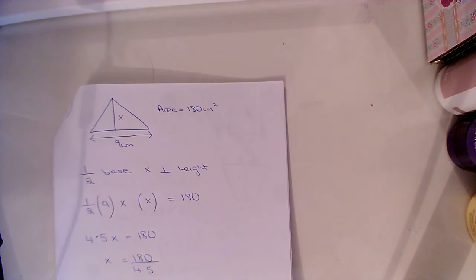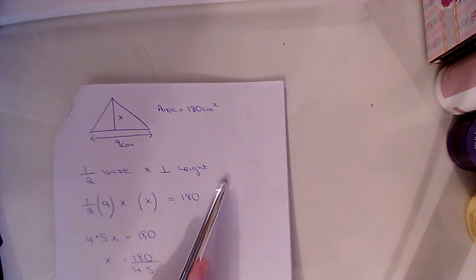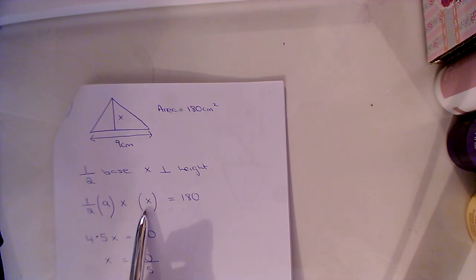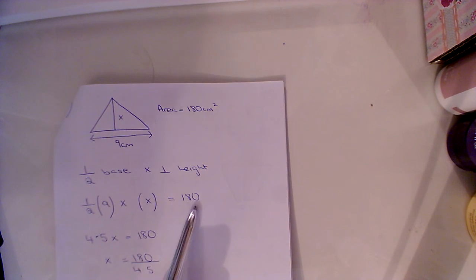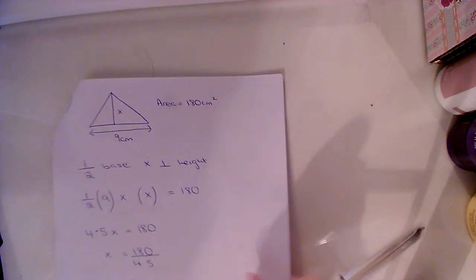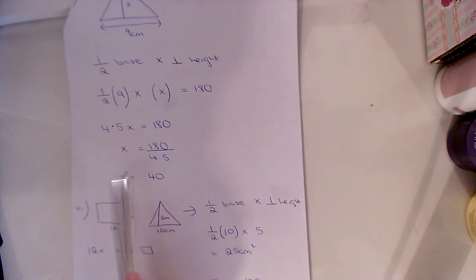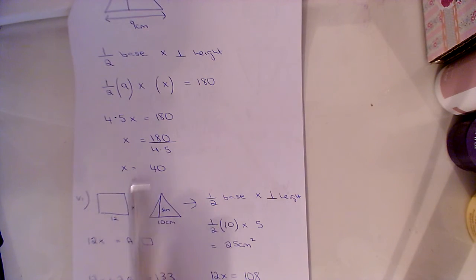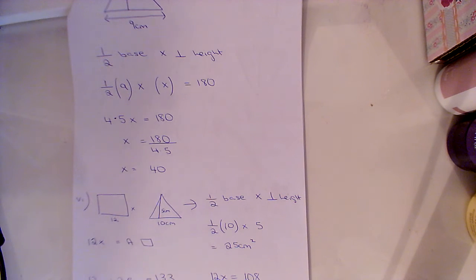And next up I have a triangle, so the area of a triangle is half the base by the perpendicular height. I don't have the perpendicular height in this question, so I need to find it. So I have half base by perpendicular height, so I have half of 9 multiplied by my perpendicular height is x, and I'm told my answer is equal to 180. Half of 9 is 4.5 times x is 4.5x, and I have that's equal to 180. So I have then x is equal to 180 divided by 4.5, and I have x is equal to 40.